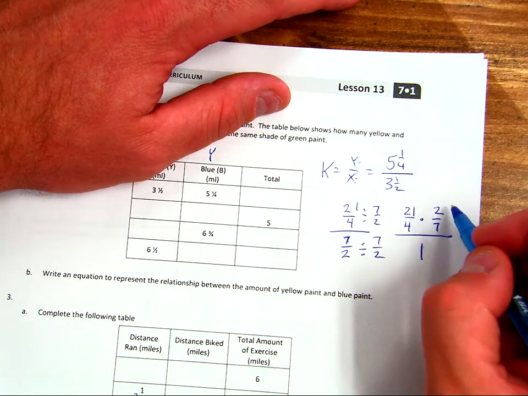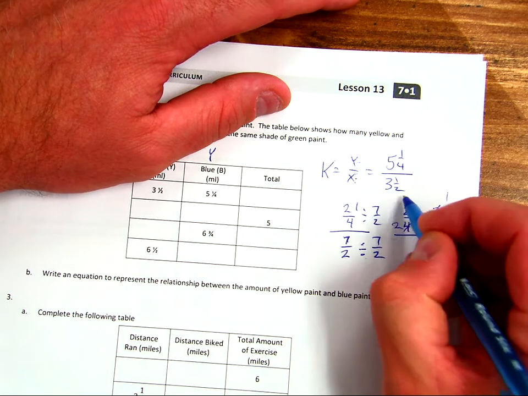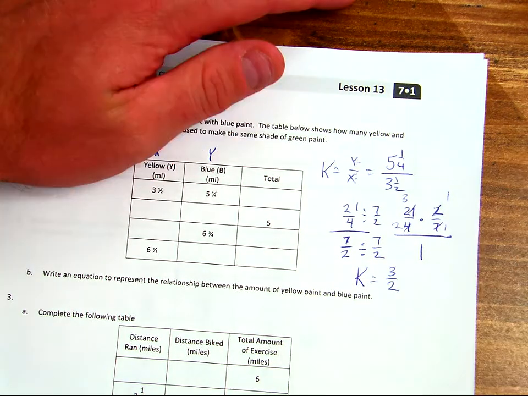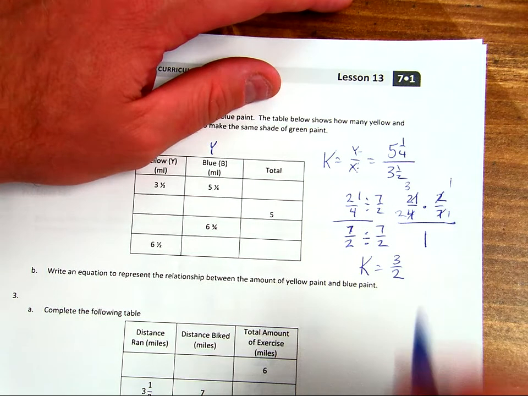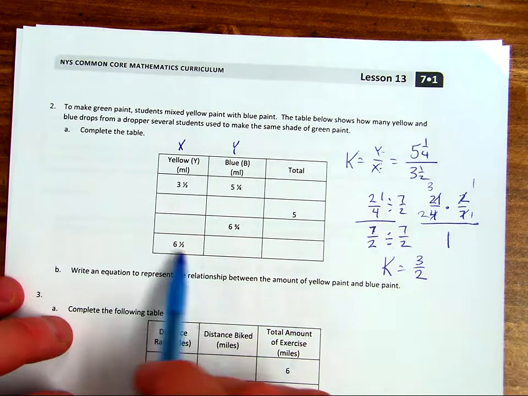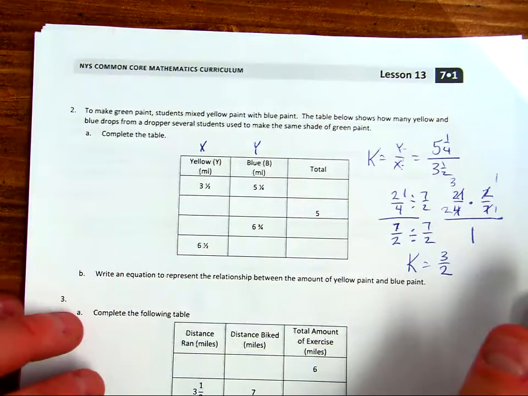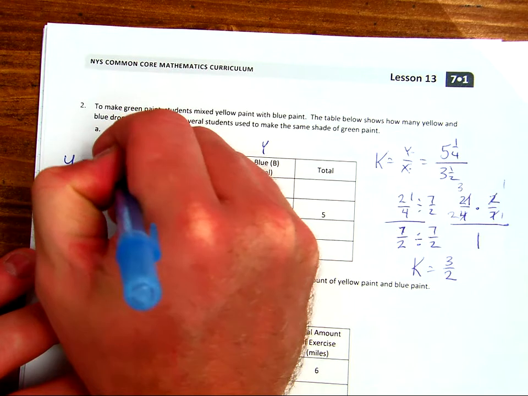And I can cross reduce. And I get k to be 3/2. So this means that my equation that I would use for all of these is y equals 3/2 x.